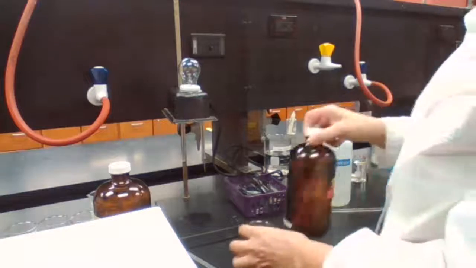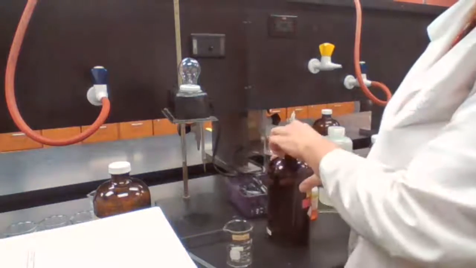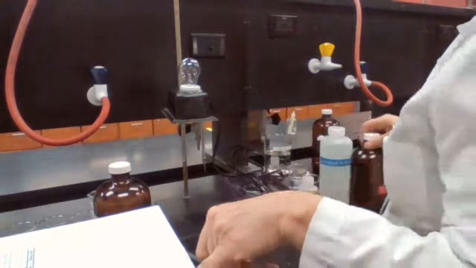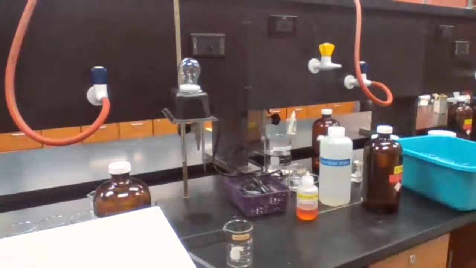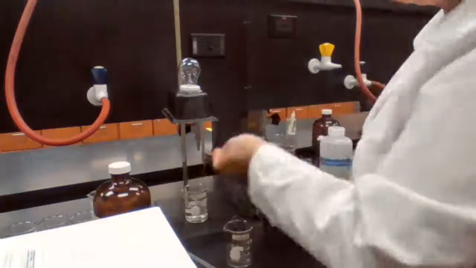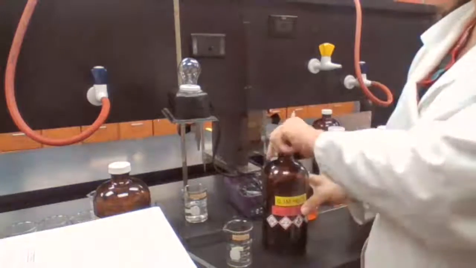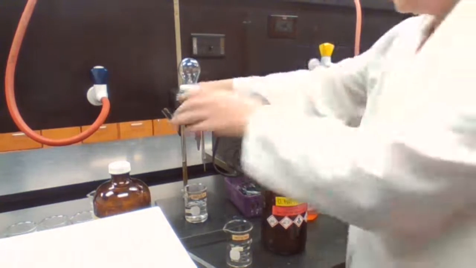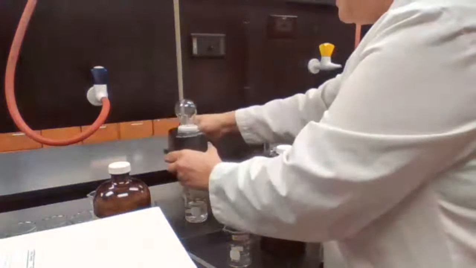Next one on the list is mercury 2 chloride. All chlorides are soluble except for mercury, silver and lead.